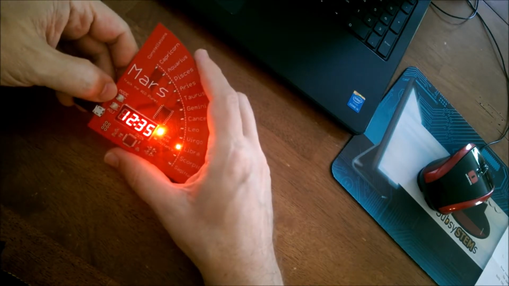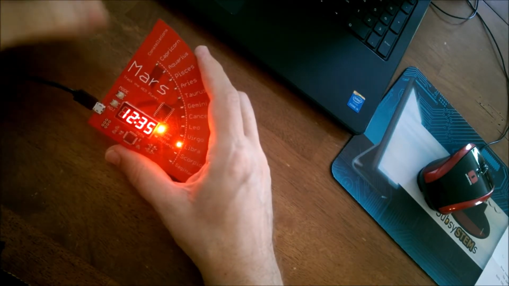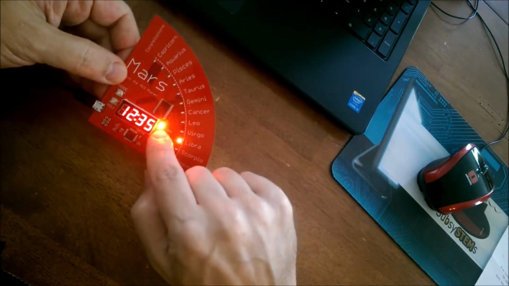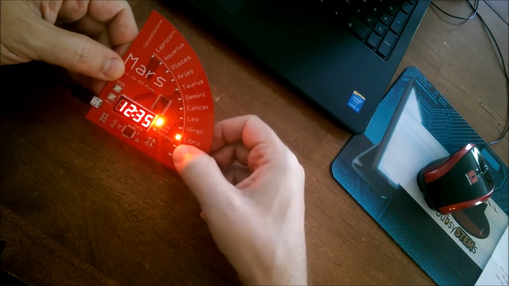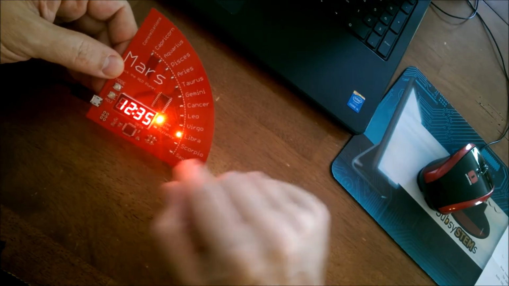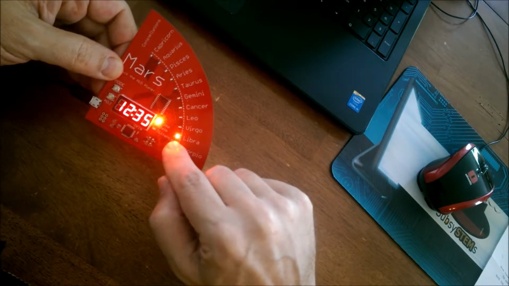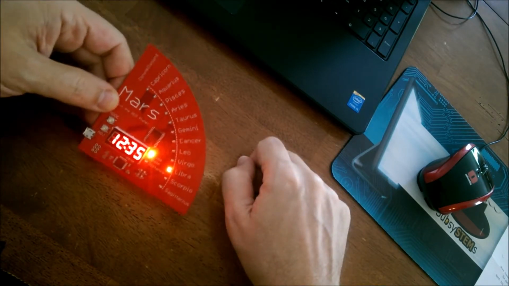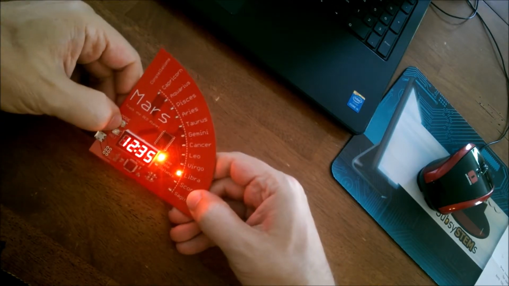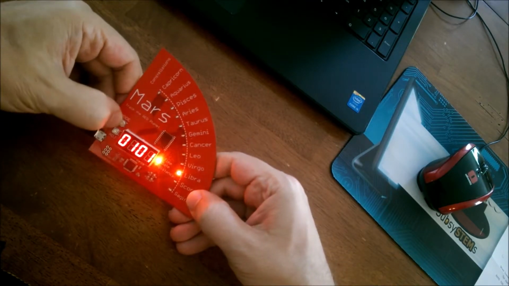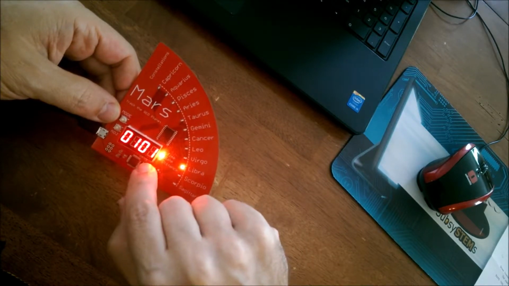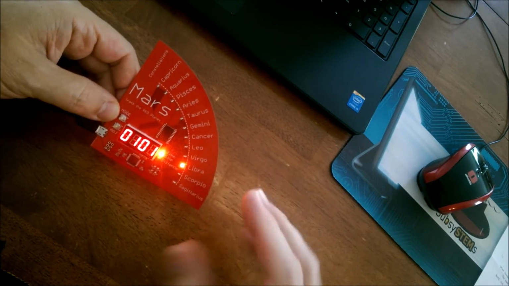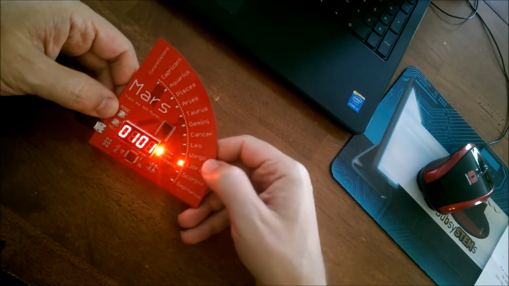When the clock is up and running, it's normally in a time mode. You can see the little LED by time tells you that it's showing the time. And we see that for the given settings of this clock right now, Mars is in Libra because its associated LED is lit up. If we hit the mode button one time, you'll see it shifts to date, and it's currently set to January 1st. So this is in the US standard where we have the month and the day.